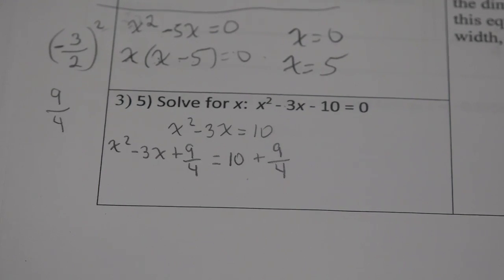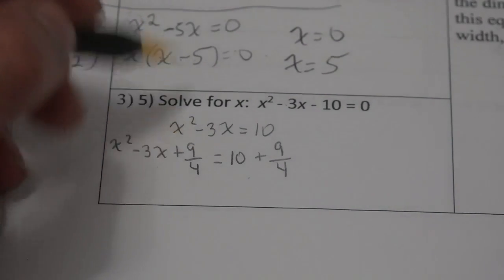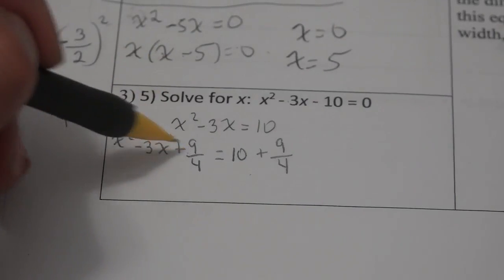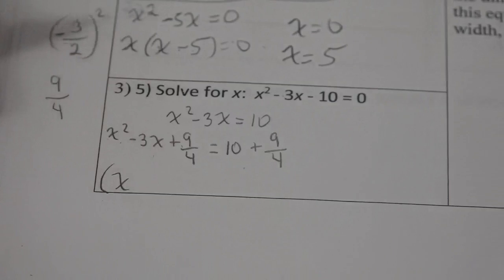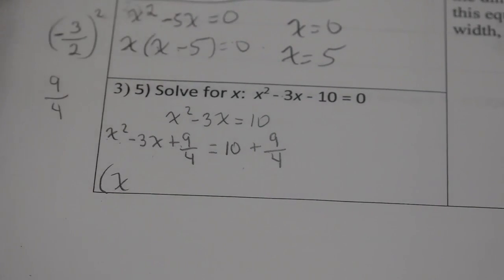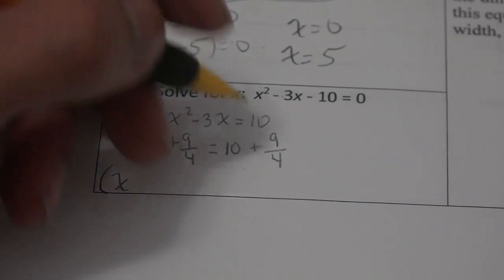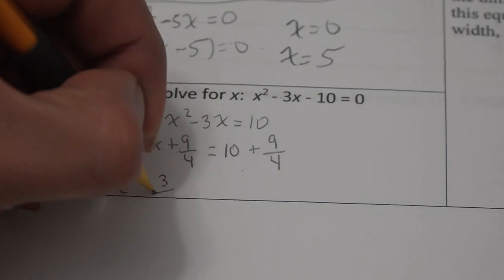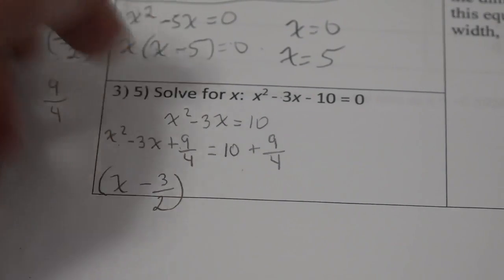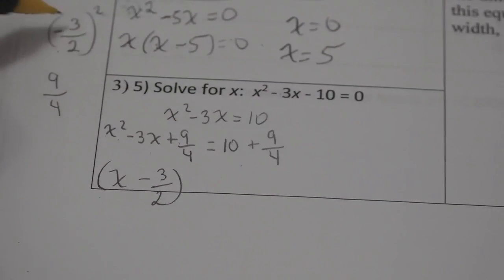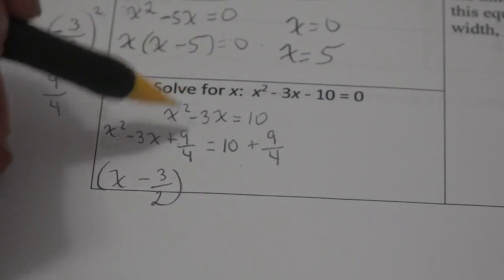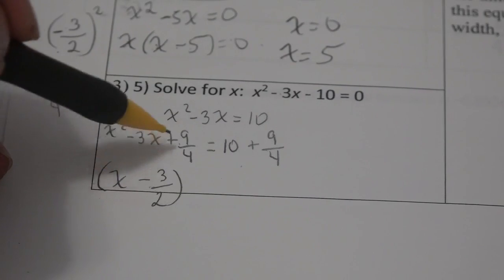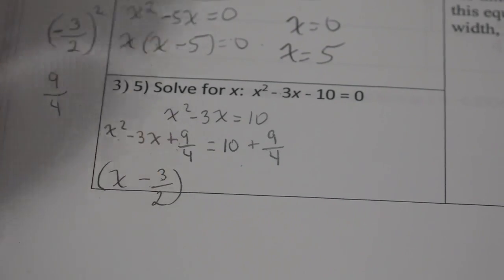Now, as soon as I took half and squared it, that creates a perfect square trinomial. So this becomes x, and what was the term that we squared? Negative 3 over 2. So that's what you're going to write over here. If you're confused, just go back to the term that you squared, and that will be right here, because this is the square of the second term. So this square should give you this one.